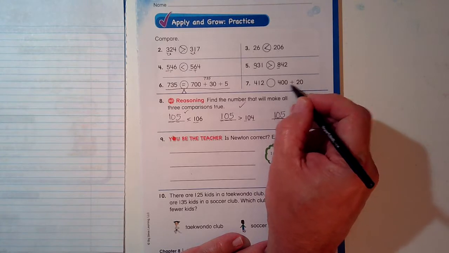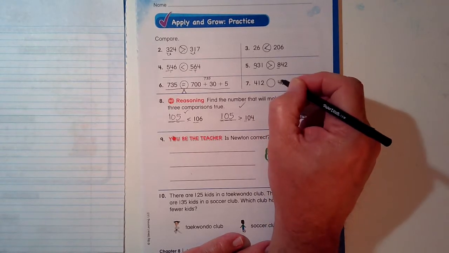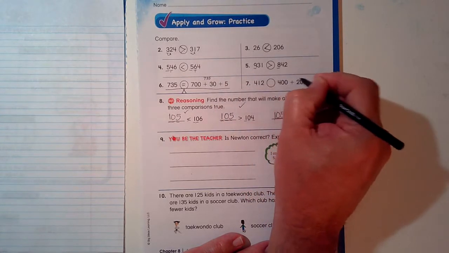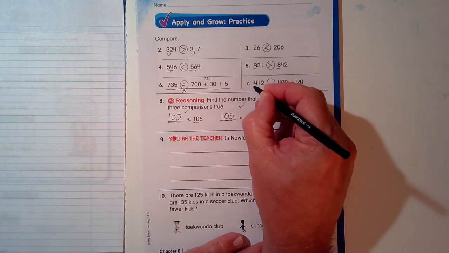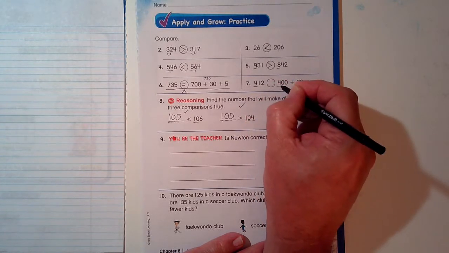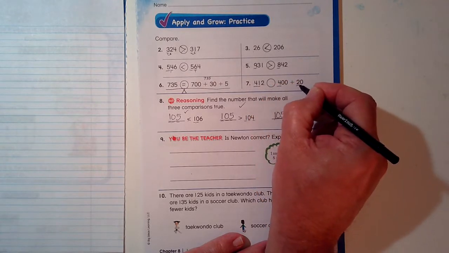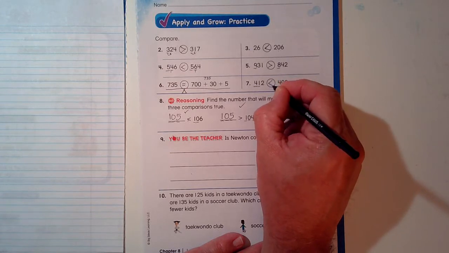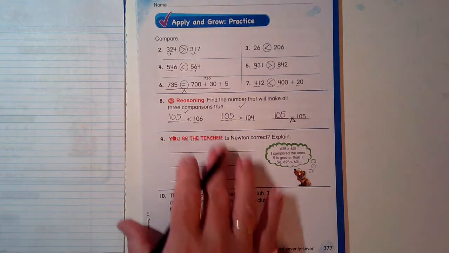412 and 400 plus 20. So I can either figure out, like I did here, what these numbers are together, or I can just compare. There's 400s, there's 400s. There's one set of 10, there's 2 tens. So this is the larger number. Okay? All right, we did this.